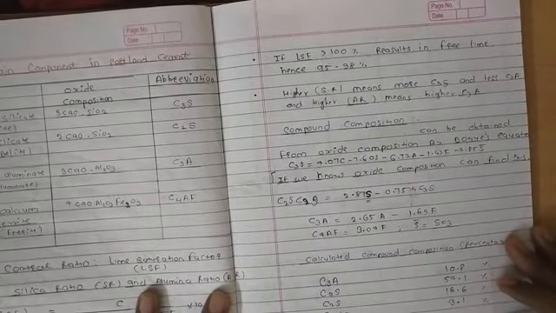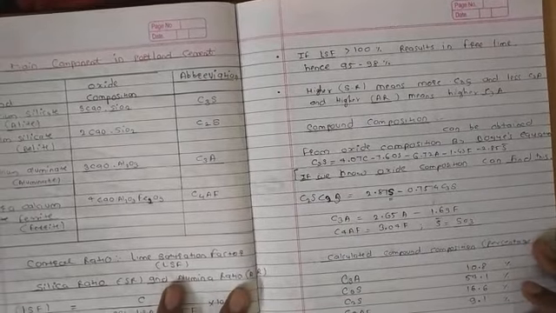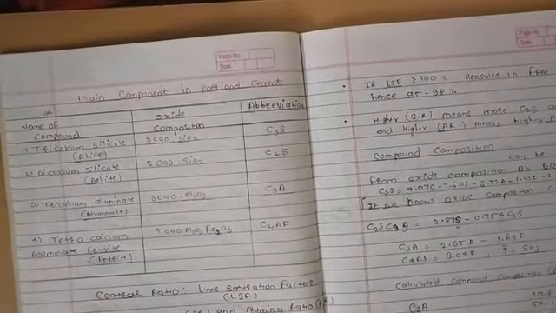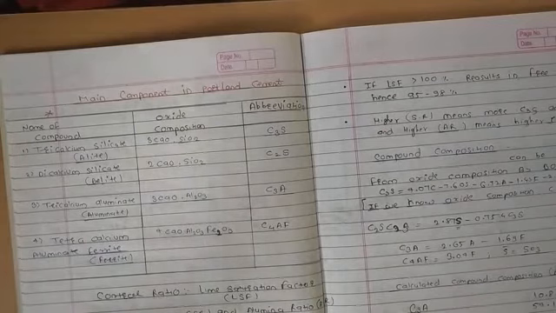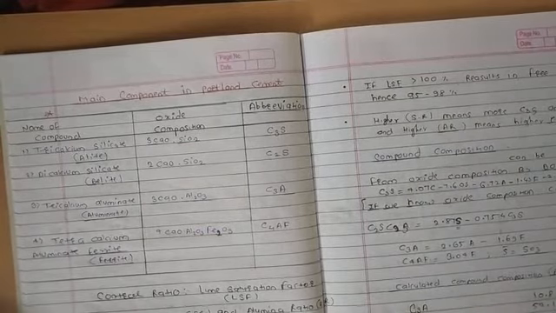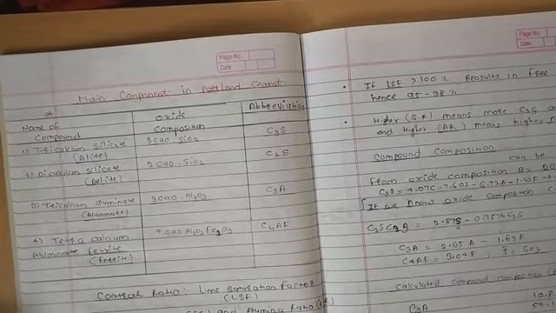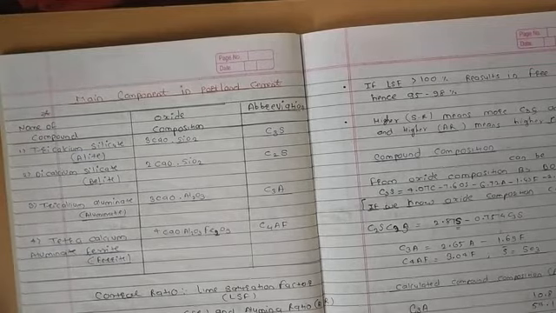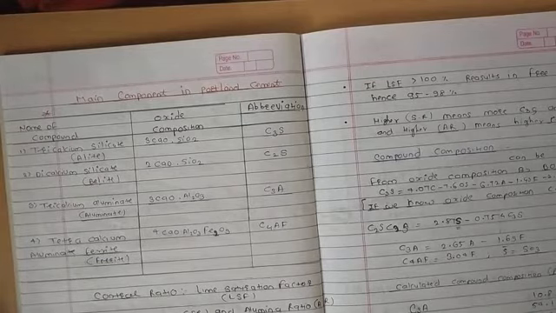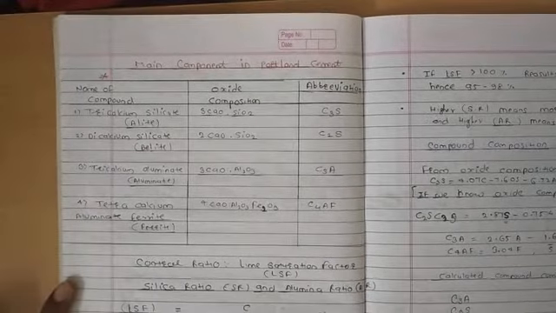After that, the main components in Portland cement are these oxides. We are not going to use the name tricalcium silicate; for the sake of easiness, we say alite, belite, aluminate and ferrite. Alite is tricalcium silicate. Belite is dicalcium silicate. Aluminate is tricalcium aluminate. And tetracalcium aluminoferrite is ferrite. Abbreviations are as follows: C3S, C2S, C3A and C4AF, as you see here.